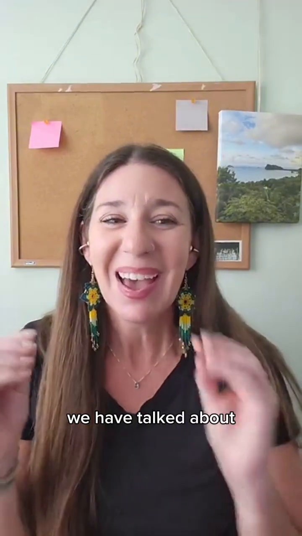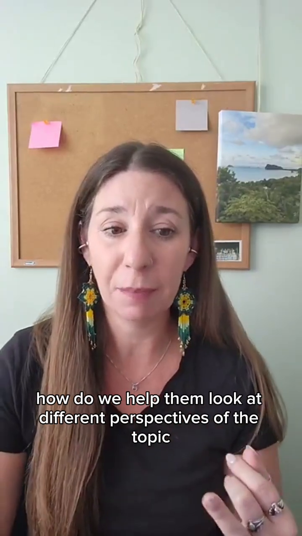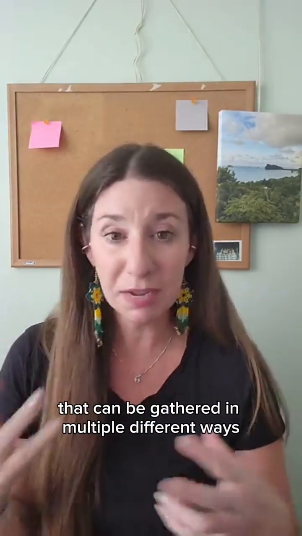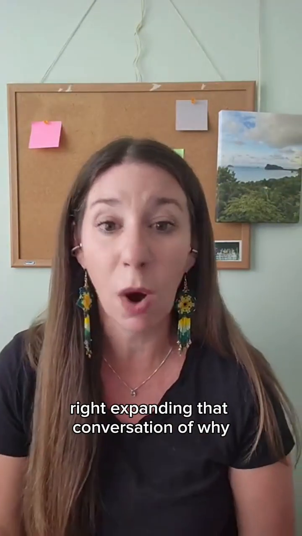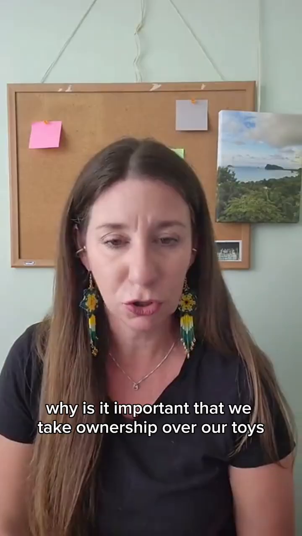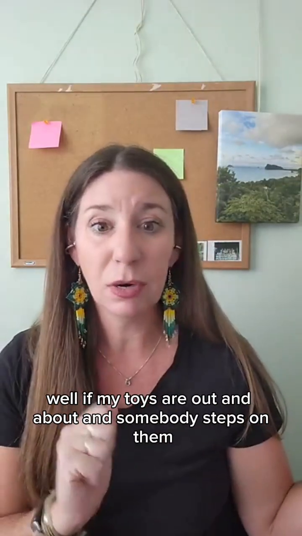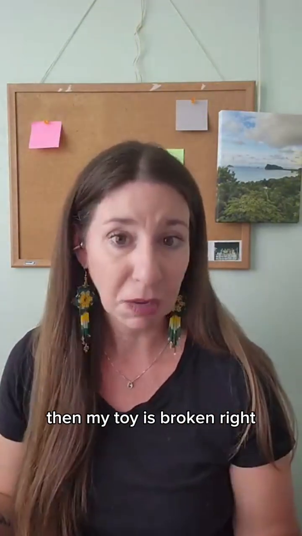Now, we have talked about how we help them gather information about the topic, and how we help them look at different perspectives of the topic. And now, what evidence are they using to back their opinion? That can be gathered in multiple different ways. Expanding that conversation: why is it important that we take ownership over our toys? Well, if my toys are out and about and somebody steps on them, then my toy is broken.